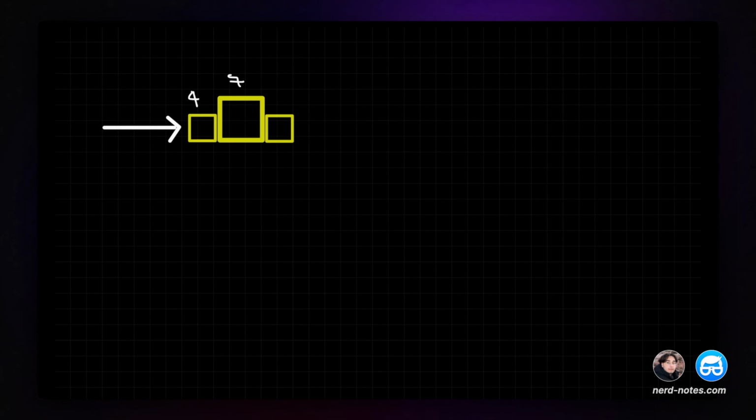Let's call this a 7 kg block. Let's call this maybe another 4 kg block. Let's say we're going to be pushing with 30 newtons. And just to really mix things up a little bit, let's say that this middle block here has a coefficient of friction of 0.1.